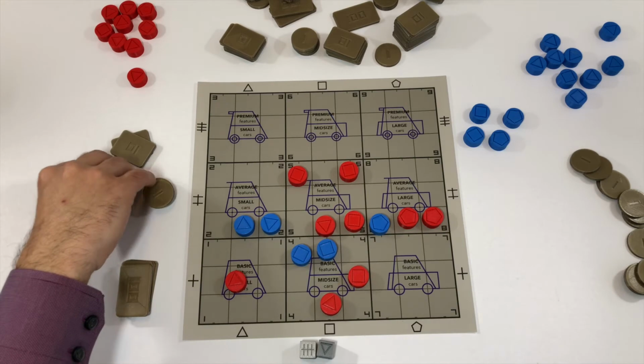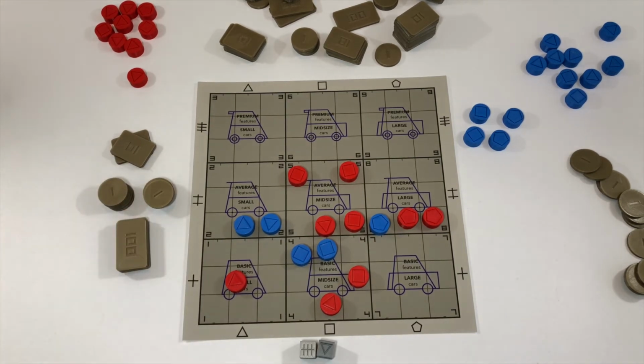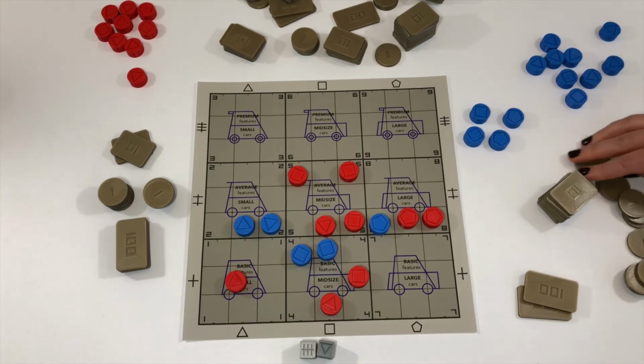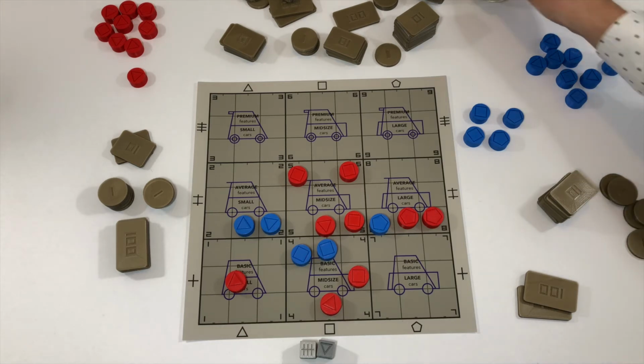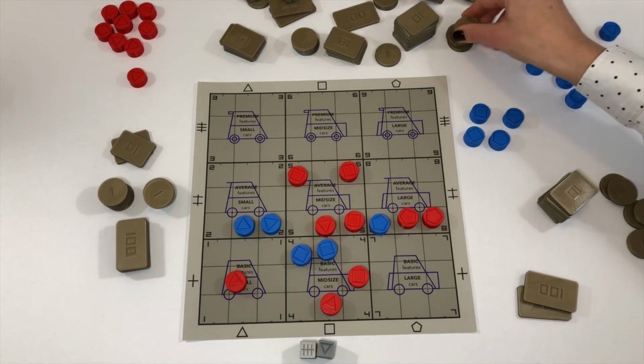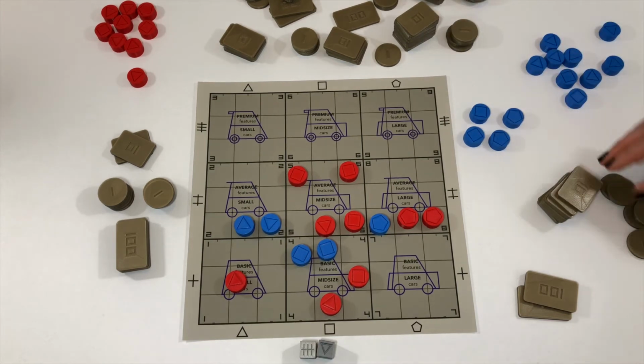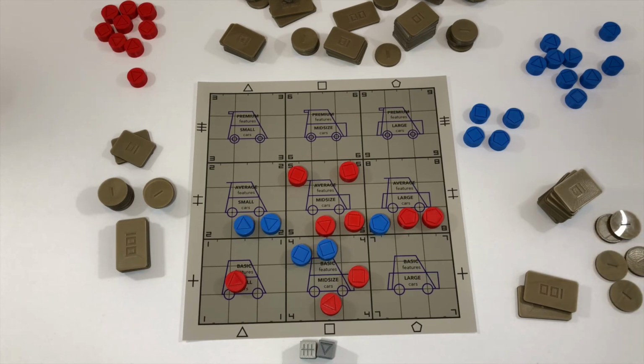So 430 I have. So let's see how much my opponent has. So that's 200. That's 9. So 290. Probably 300. Yeah, 305.